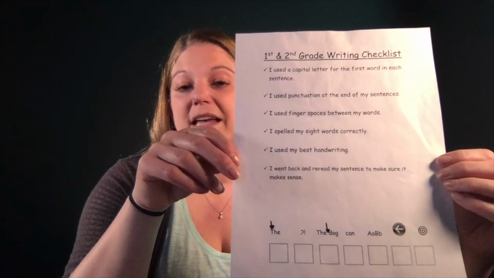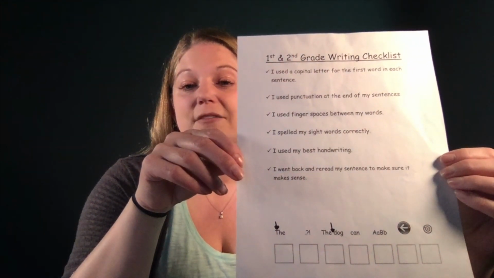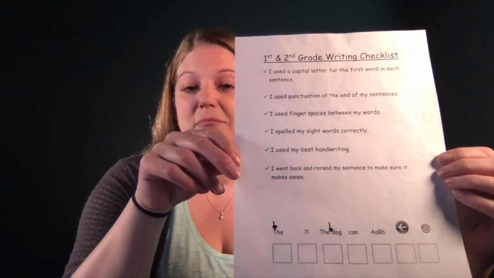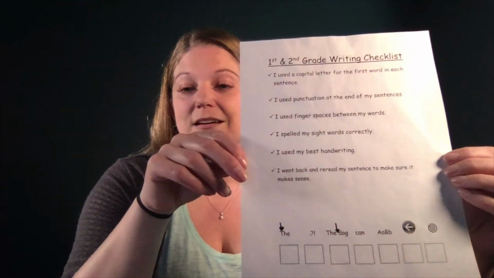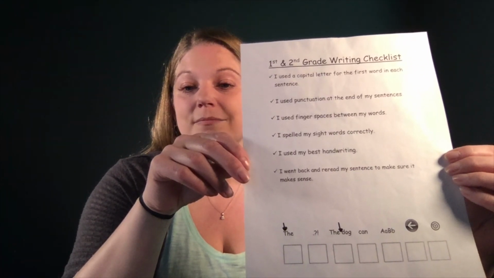I used my best handwriting. I went back and reread my sentence to make sure it makes sense. And that target is that you stretched out words you didn't know. Did you get all 7 check marks?